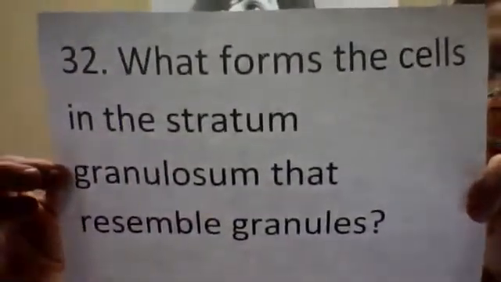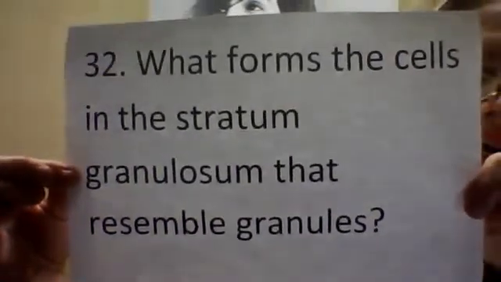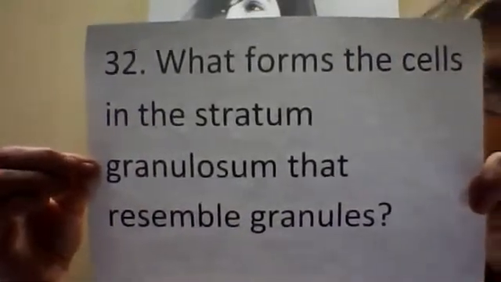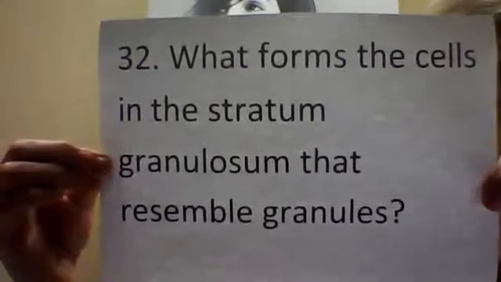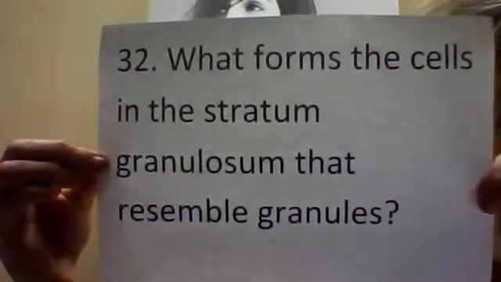These are state board questions, Sam, just so you know, that come directly from the multiple choice that you would see or encounter on your test. So it's very evident y'all have learned y'all's material well. Number 32. What forms the cells in the stratum granulosum that resemble granules?